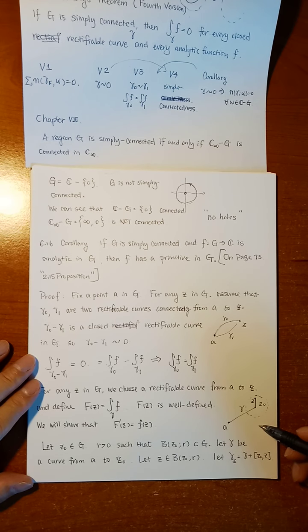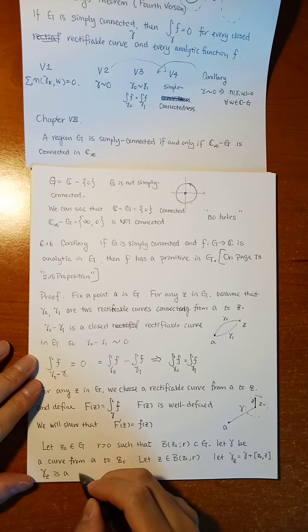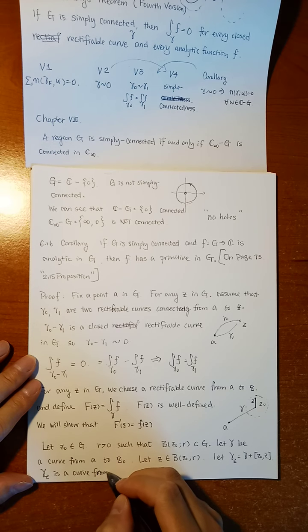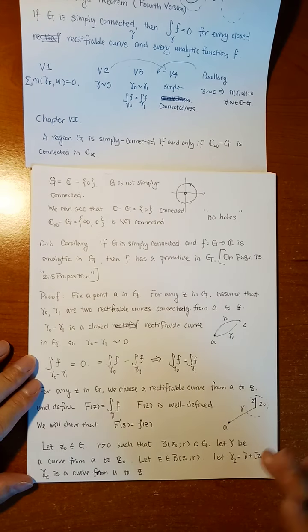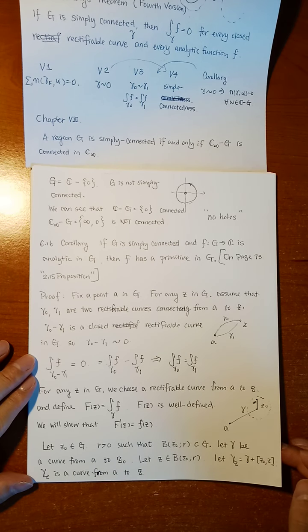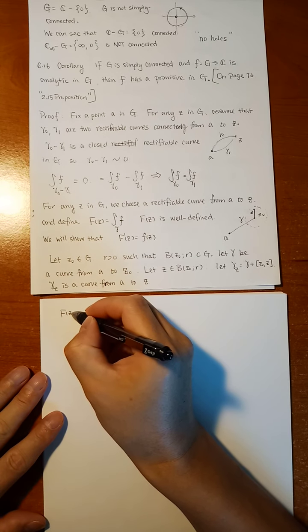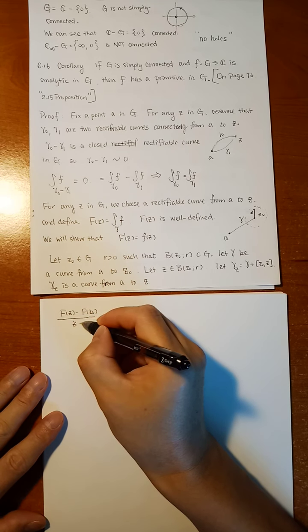So what we get is that gamma_z is a curve from A to z. The original curve is rectifiable, and the union with the segment is still rectifiable. All right, so we check F(z) minus F(z0) over z minus z0.